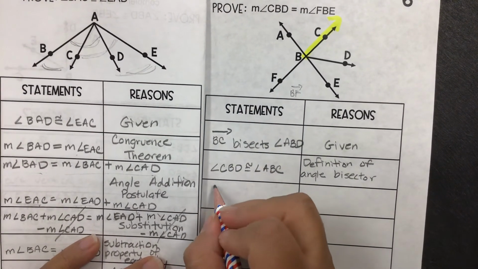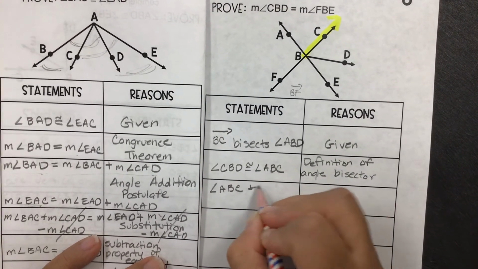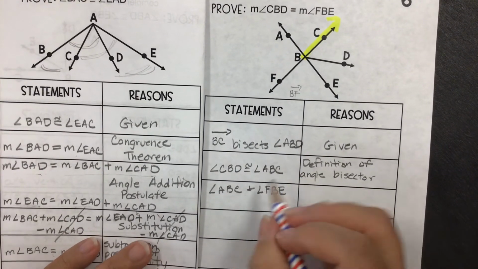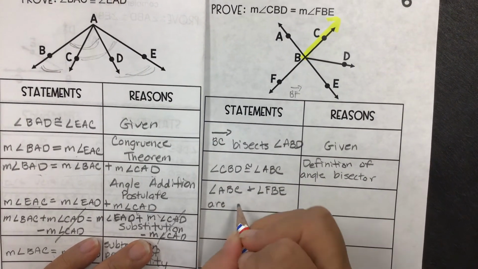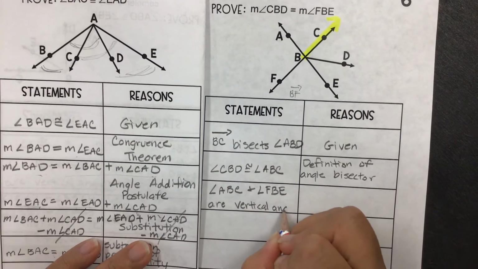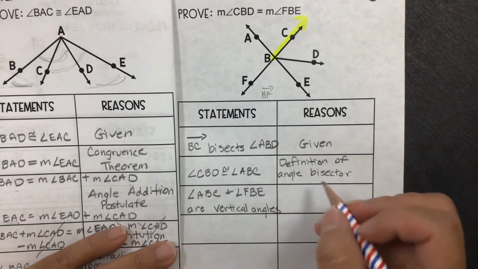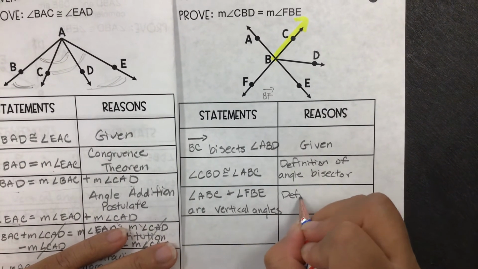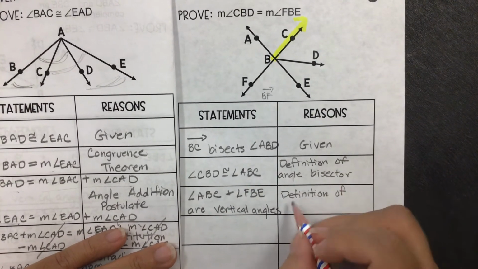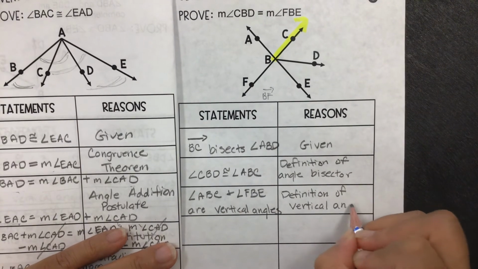We can also say that angle ABC and angle FBE are vertical angles. And that's by definition of vertical angles.